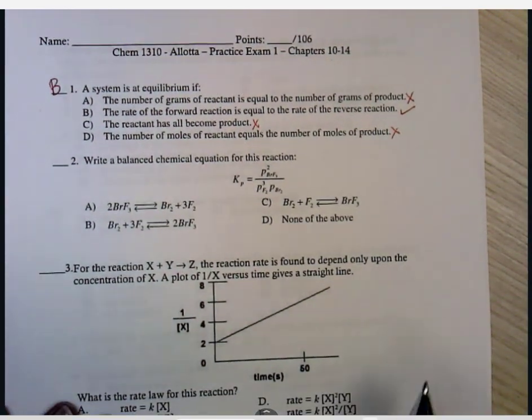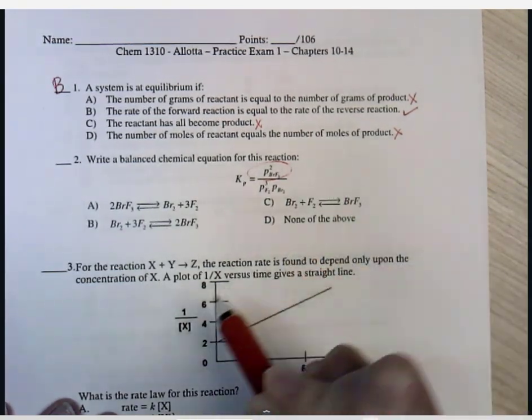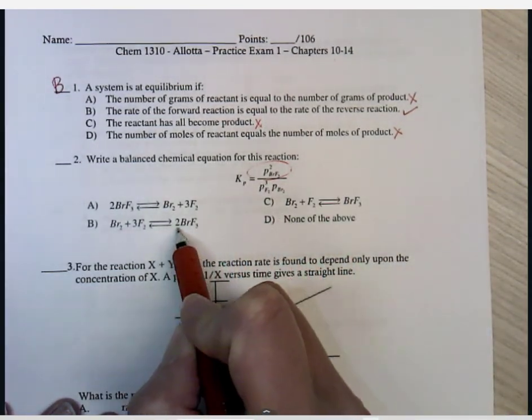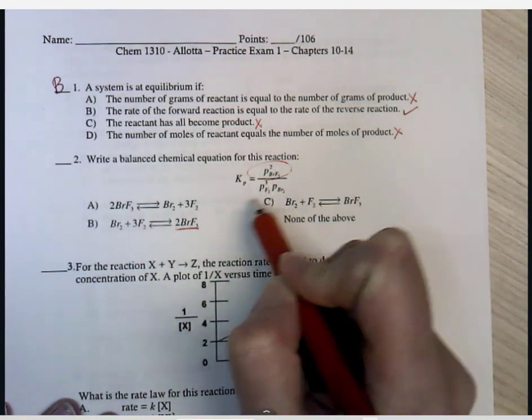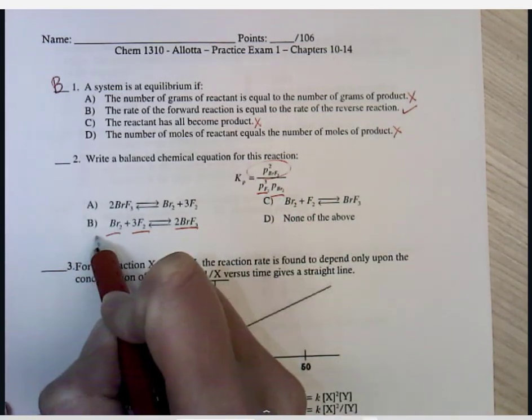All right, write a balanced reaction for this. Okay, so we've got, this is our product, and there should be two of them. So we're looking for BrF3, two BrF3s. And then we want F2, three of those for our reactant, and Br2 as a reactant, so B.